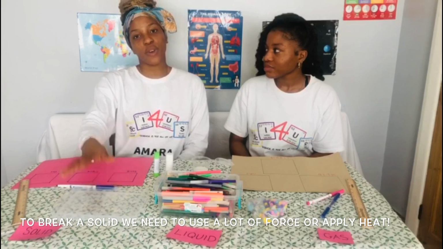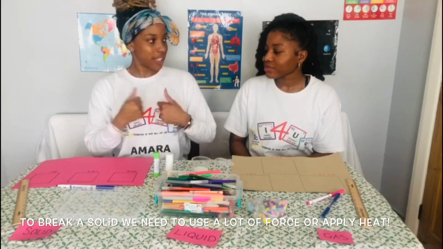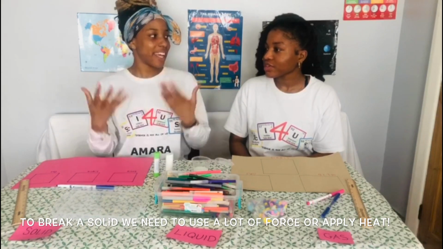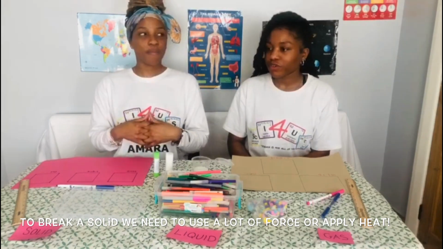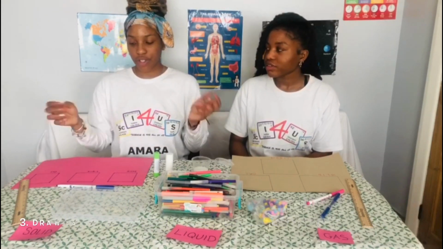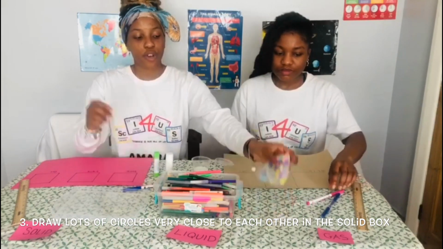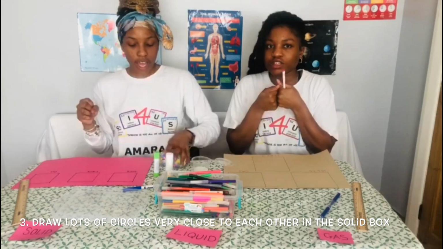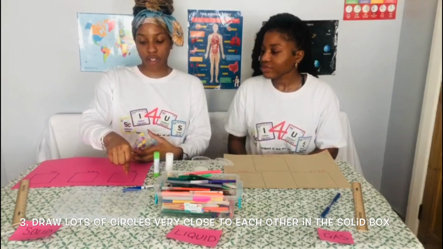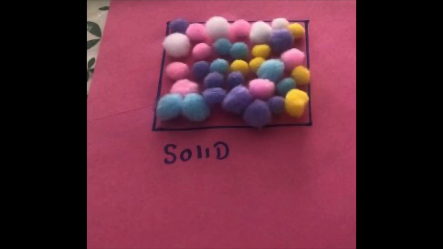A lot of the time with a solid, in order to get the particles to separate, you normally have to apply heat or pressure, a lot of force at high temperatures. So in the first box, if you're drawing it, we want you to draw loads of circles, but put them close together. And with your pom-poms, just put the circles close so they're literally touching. There shouldn't be any space. So that's solid, you can really see that the particles are close together.